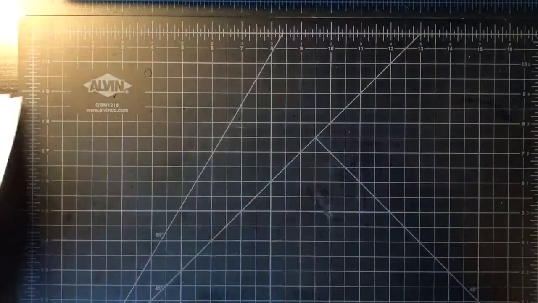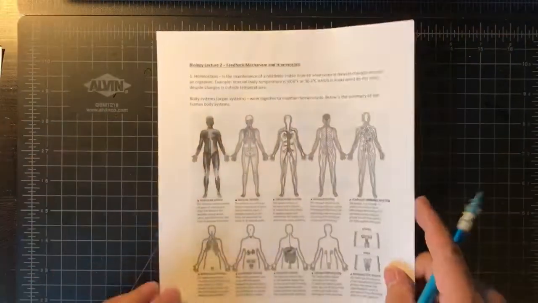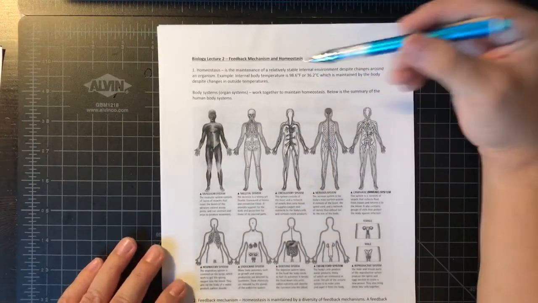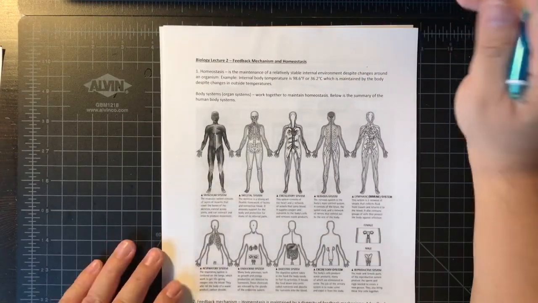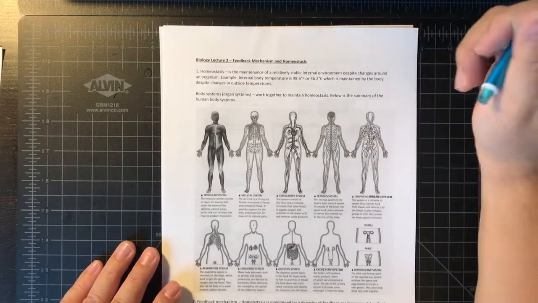Okay, guys, so let's move on to today's lesson, and this is going to be on feedback mechanisms and homeostasis. So what is homeostasis? Homeostasis is pretty much your relatively stable internal environment, despite changes around an organism.